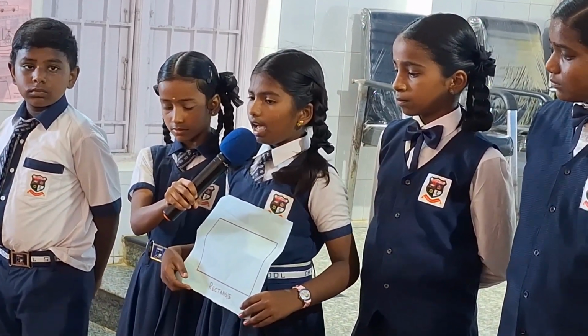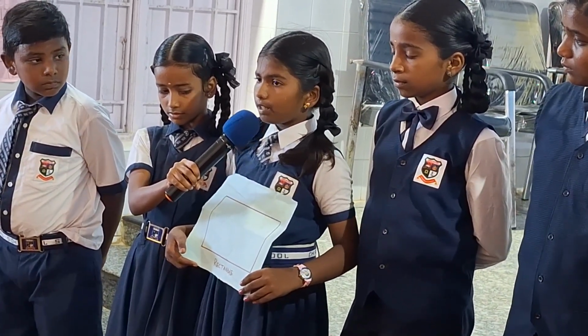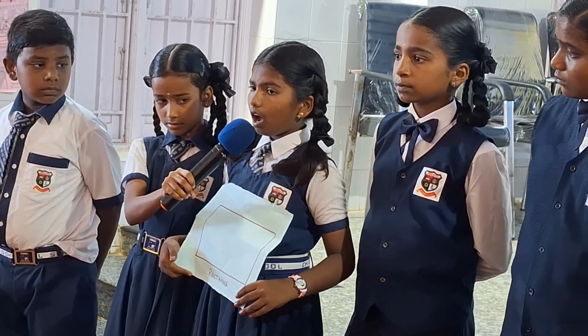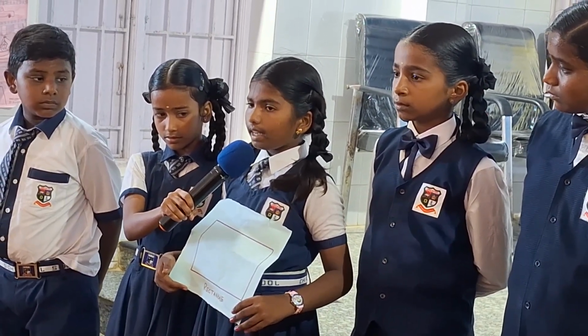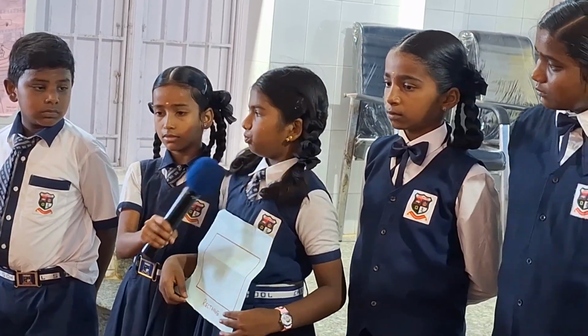Shapes of the day. A rectangle is a flat shape with 4 straight sides where all angles are right angles, 90 degrees.